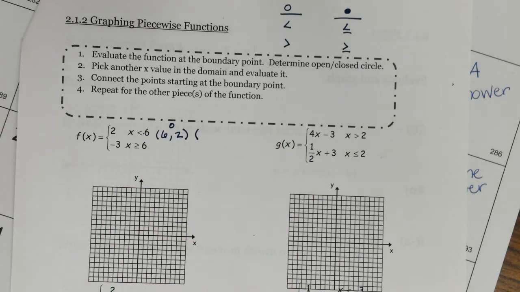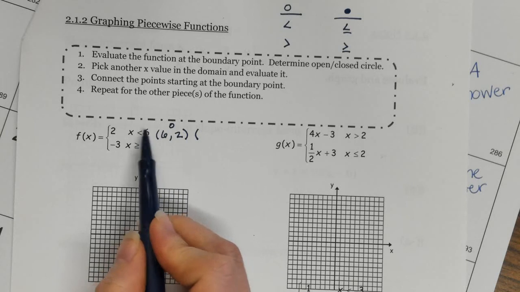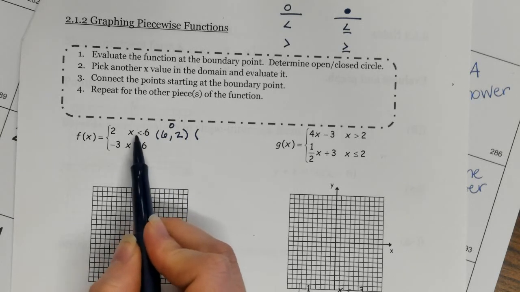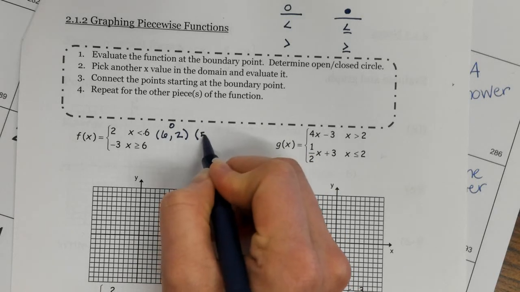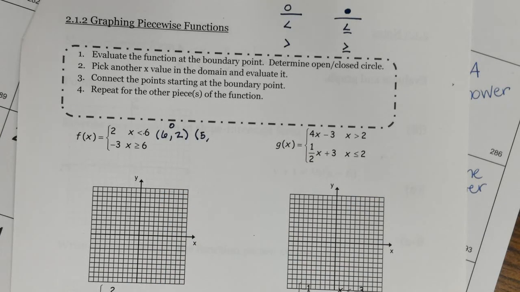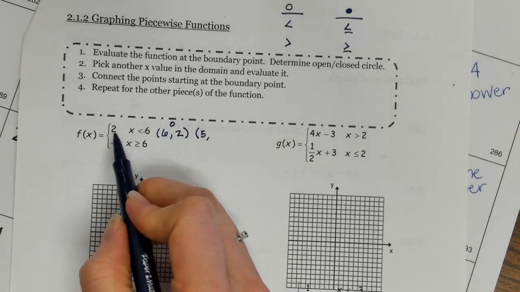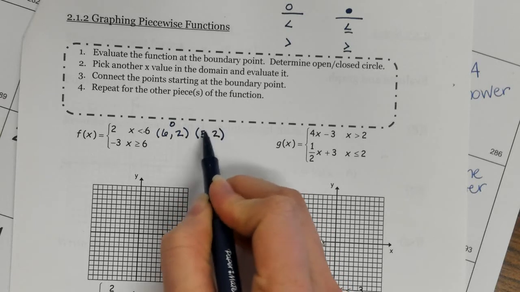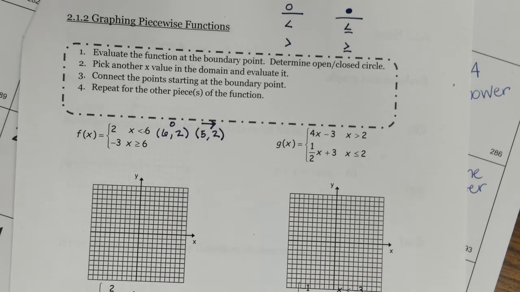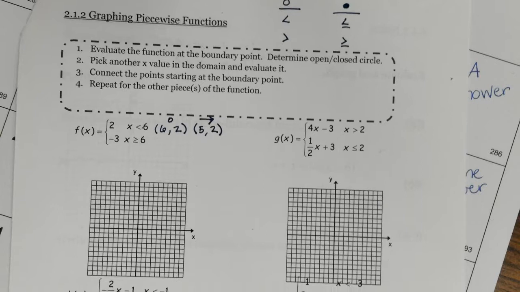Now we want to pick a different point. Another point is something less than 6 because x is less than 6. So we can pick 5, you can pick 2, you can pick -4. Doesn't matter which point you choose. So I plug that in. Again, it's just 2. If you get to pick the point, that's the direction the graph is going to go.